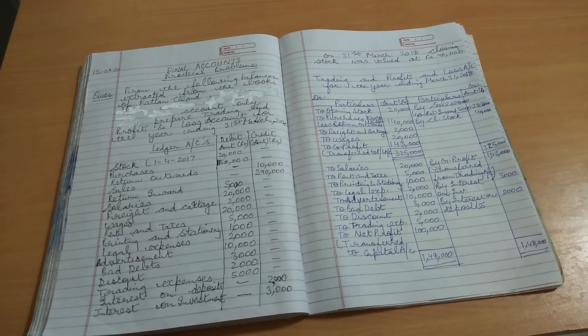Children, always remember, the gross profit if generated would go to the credit side of the P&L account. If it is a gross loss, then it would come on the debit side, because it would come along with the expenses. So we have generated a gross profit, so it would go on the credit side of the P&L account. By gross profit transferred from trading account amounting to rupees 1,43,000. Now look at the debit side of the P&L account. What all expenses are we going to include over there?